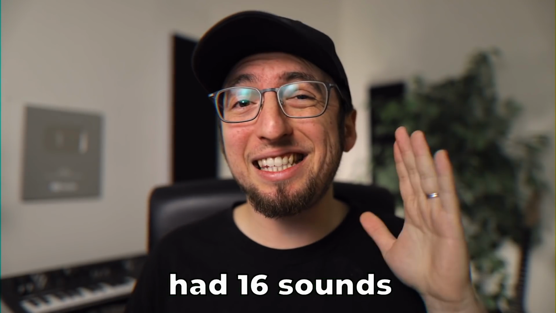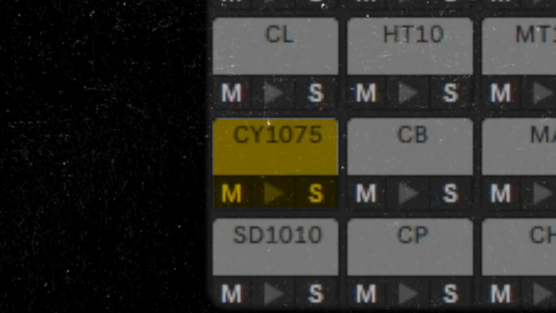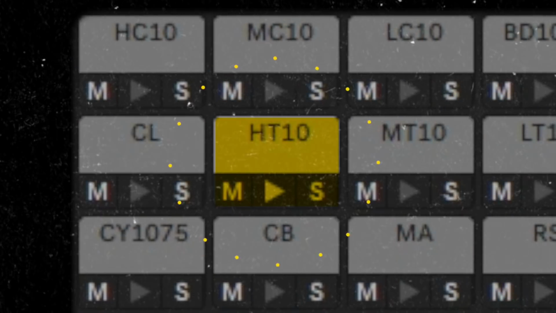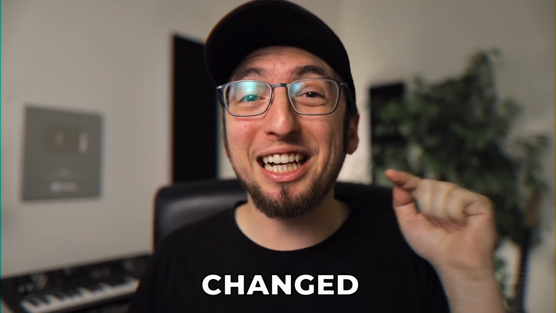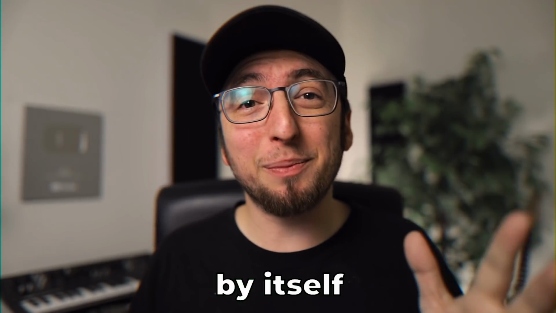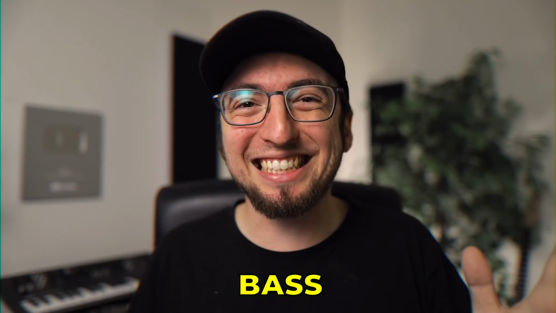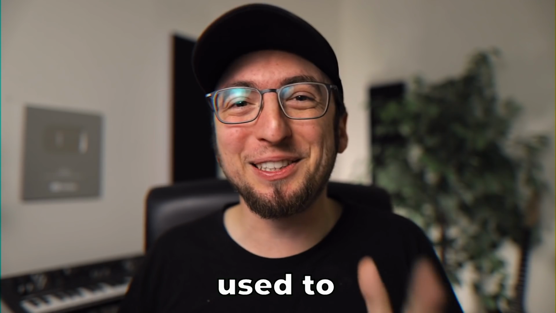The TR-808 had 16 sounds: snare, clap, closed hi-hat, open hi-hat, cymbal, cowbell, maracas, a rim shot, claves, high tom, mid tom, low tom, high conga, mid conga, low conga, and kick drum. This kick drum is the sound that changed everything. It's a really good kick drum by itself, but if you turn up the decay and the volume, boom, bass. Still though, it sounds nothing like the 808 we're used to hearing today.